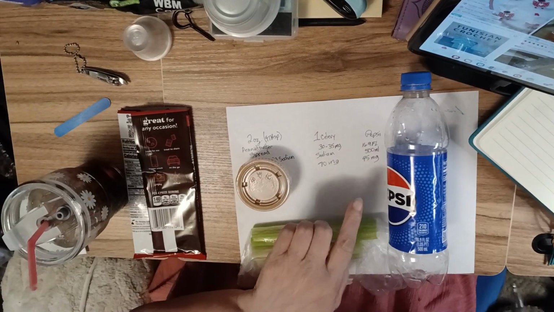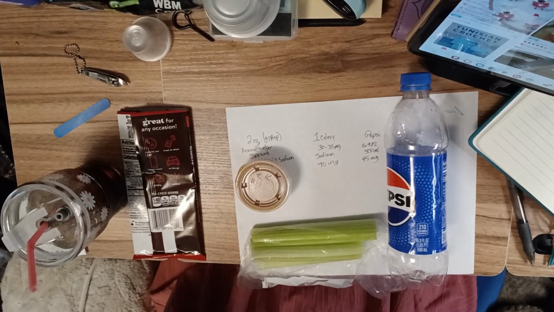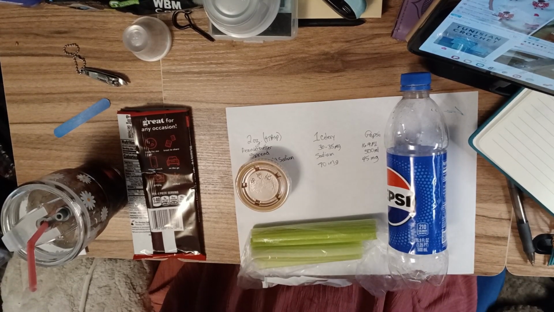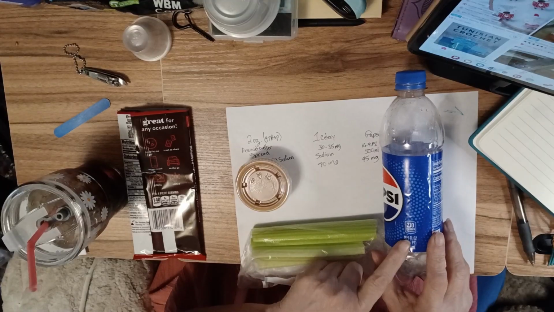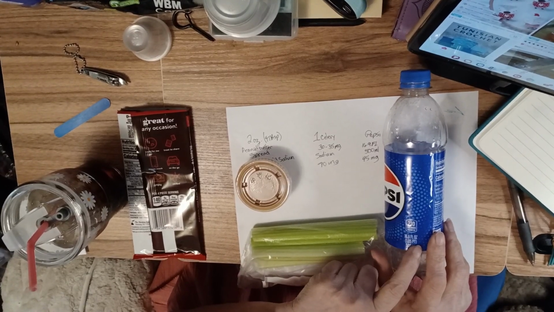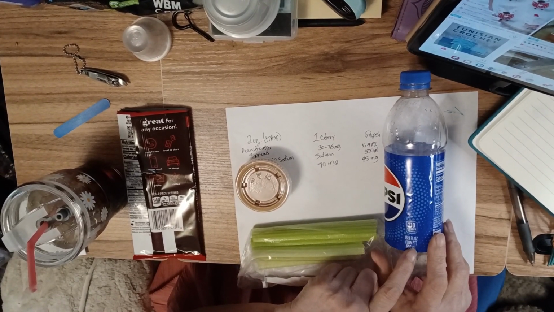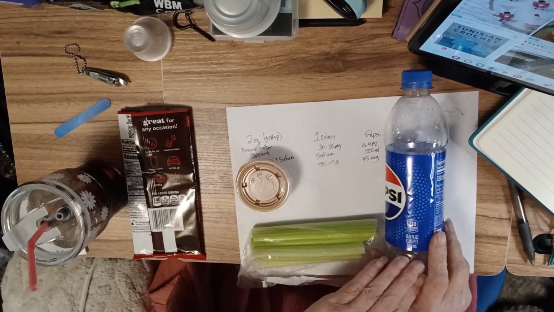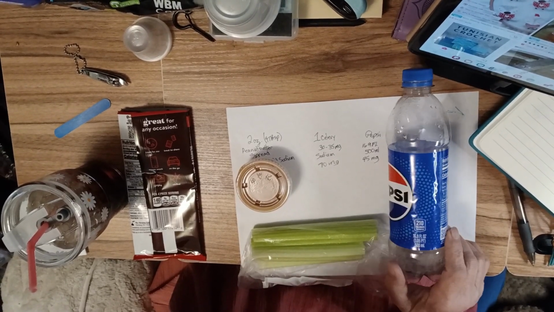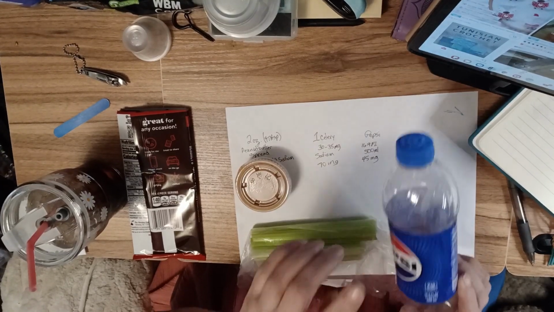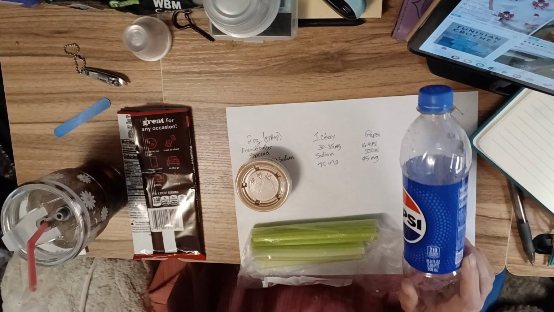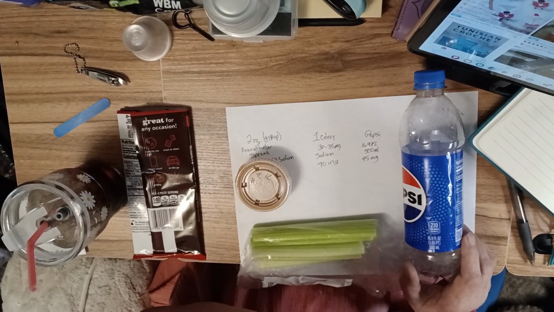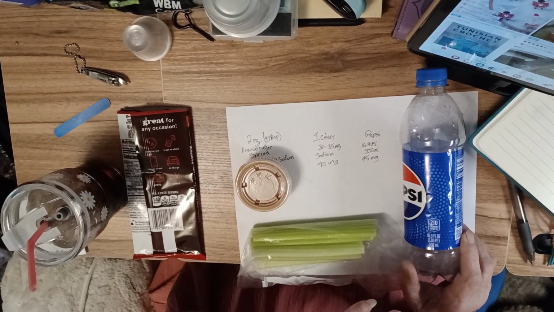Okay, Pepsi. There's another one of your sodas. You must look at your sodas. Pepsi. This is a 16.9 fluid ounce or 1.05 pint or 500 ml bottle of Pepsi. Also, you will find that there's actually more Pepsi than that in there, so the calculations are off badly.